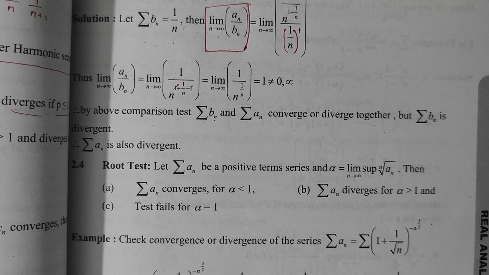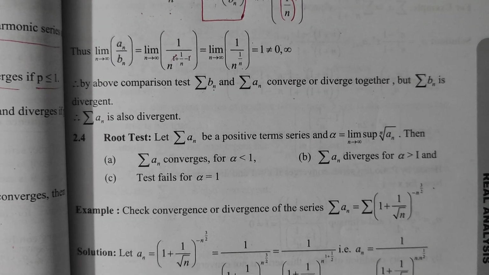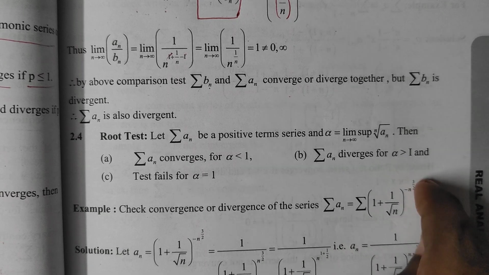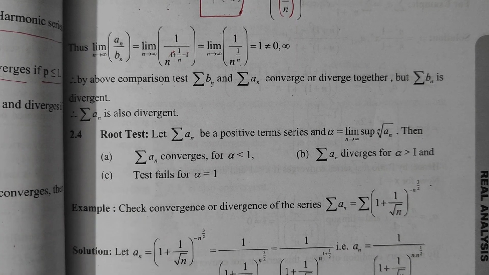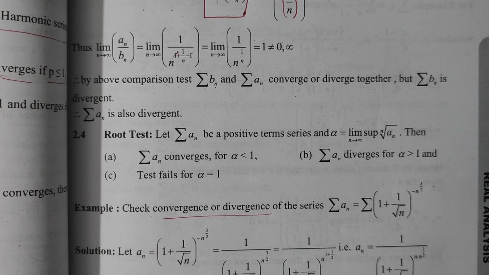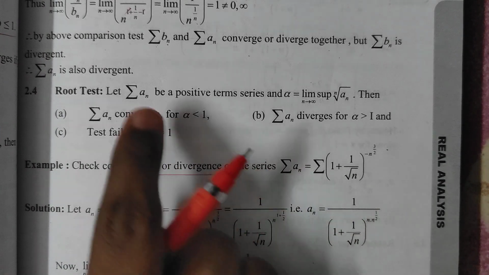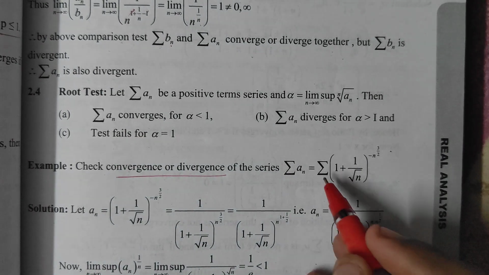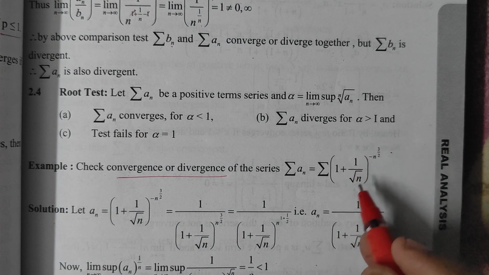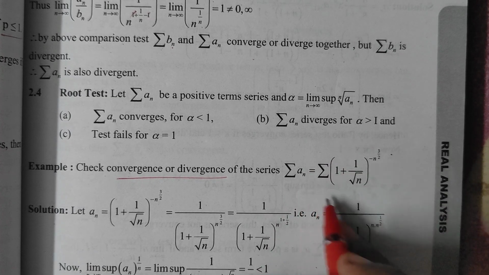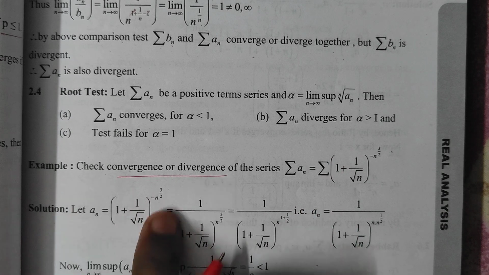So when we have to use the root test: suppose you are having a value in the power, in terms of power, then you have to take the root test. Okay, so check the convergence or divergence of the series summation of an, where an is equal to 1 by (1 plus root n) to the whole power minus n power 3 by 2. This is the value of an. So take that value of an like this.